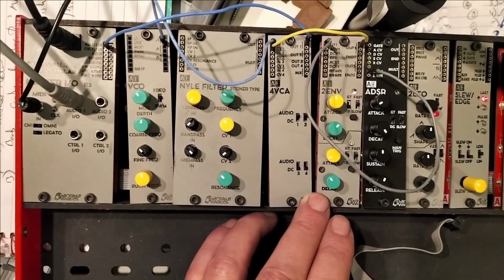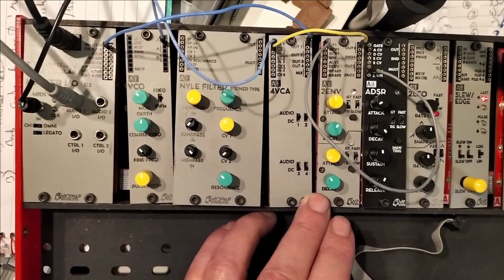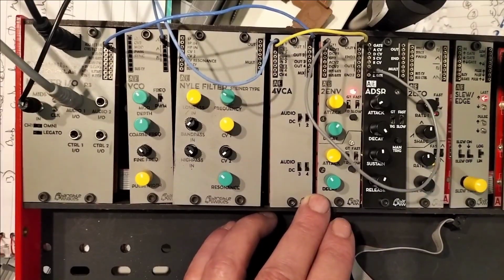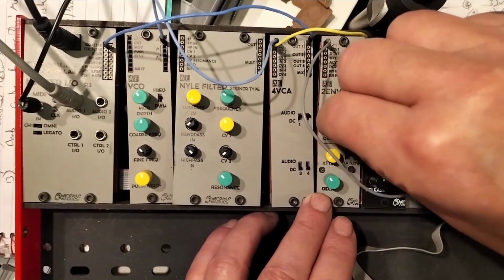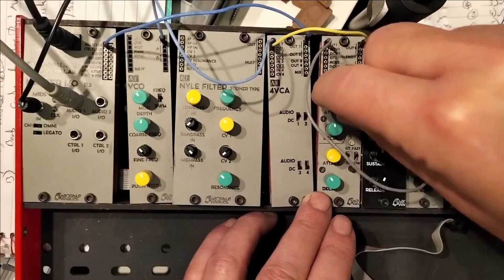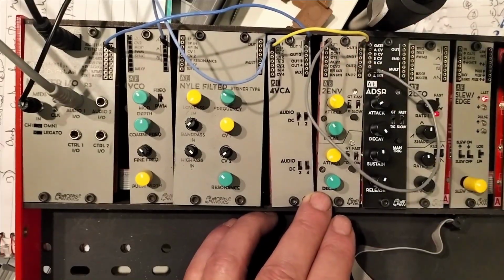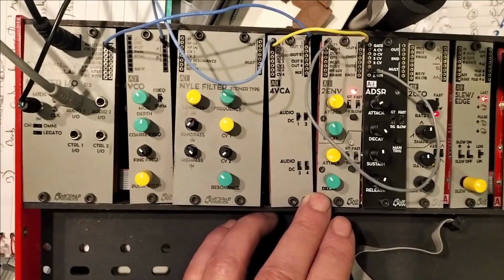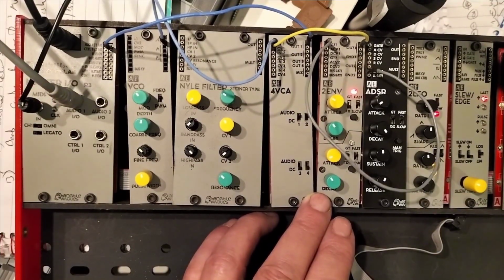Okay, so it's as simple as that. And so now I'll just turn those both down a bit so it's fairly quick. You can see when you do a new pulse that it does reset the envelope.